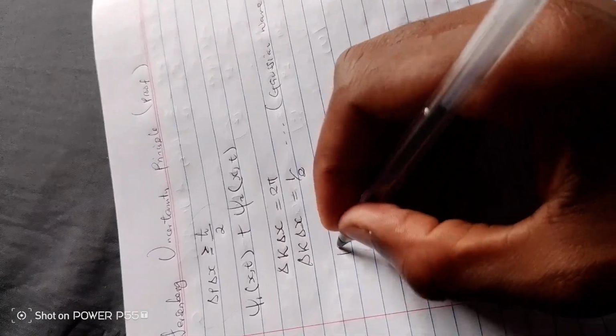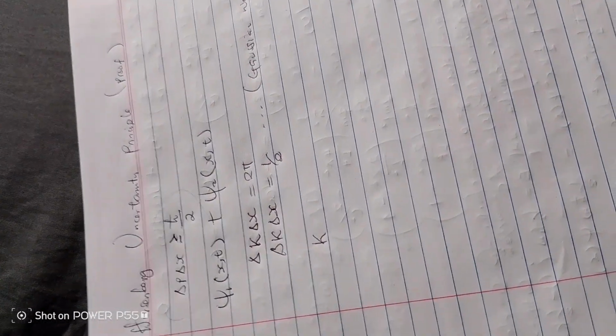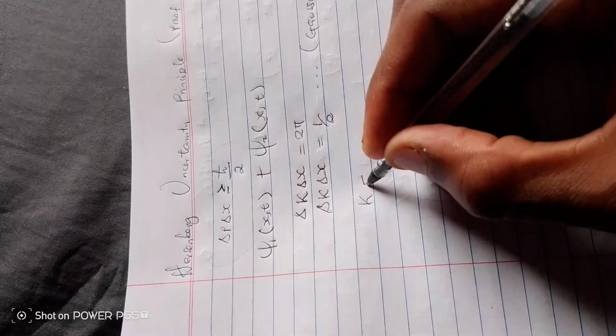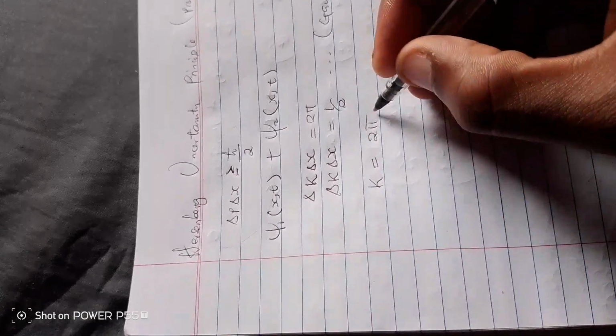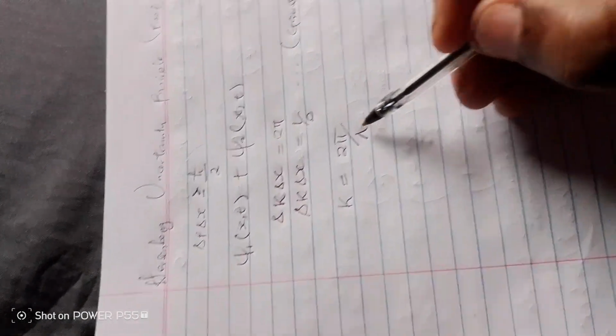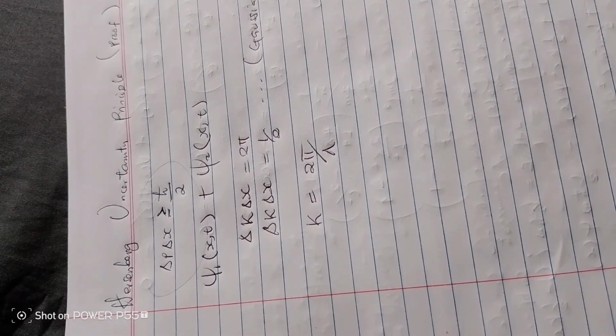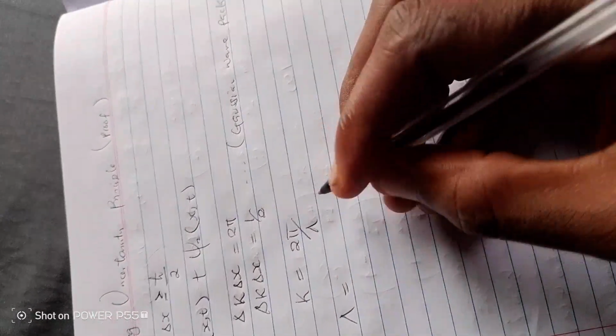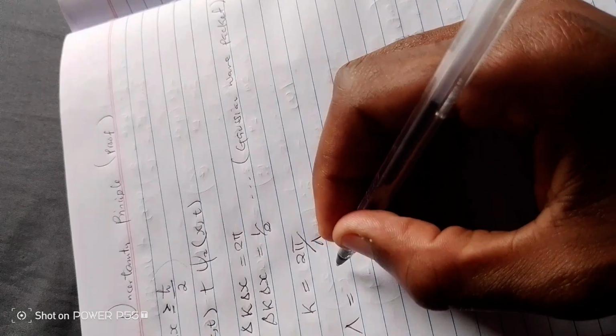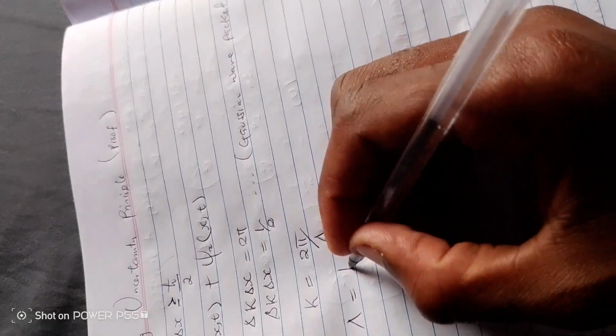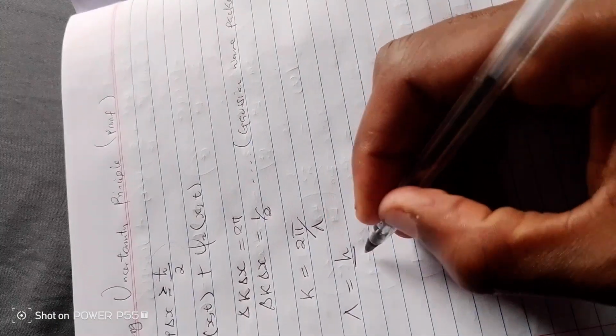So we know that k is the wave number, and the wave number is equal to 2 pi over lambda, where lambda is the wavelength. For the case of the de Broglie wavelength, we know that it is given by h over the momentum.